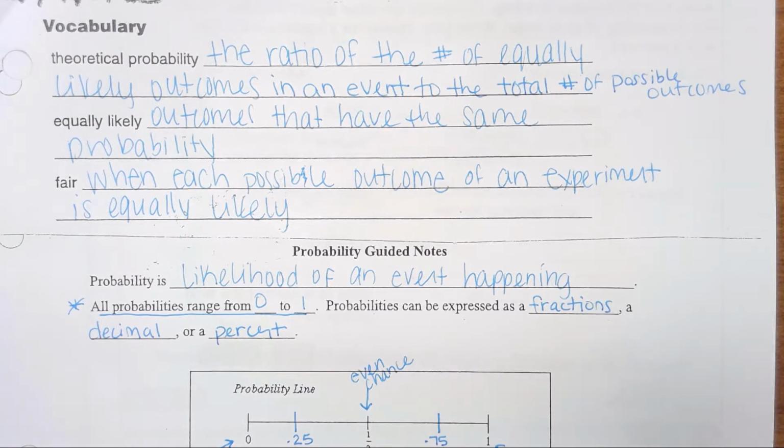Theoretical probability is the ratio of the number of equally likely outcomes in an event to the total number of possible outcomes. In a second I'll talk about what probability is, but when we express probability, it's usually as a fraction. So when it says the ratio, that means the fraction. Your numerator is the number of equally likely outcomes in an event, and your denominator is the number of total possible outcomes. The next definition is equally likely, so this means outcomes that have the same probability.